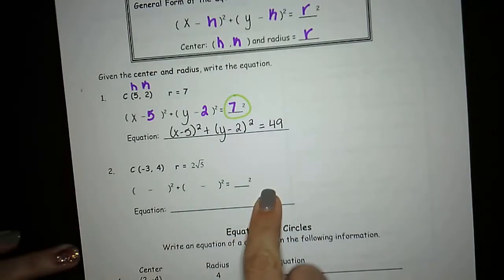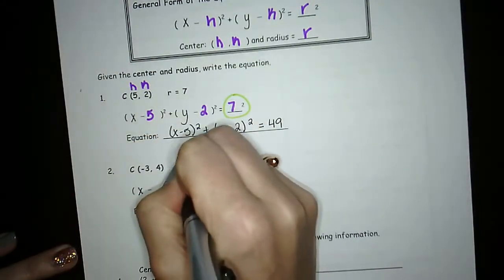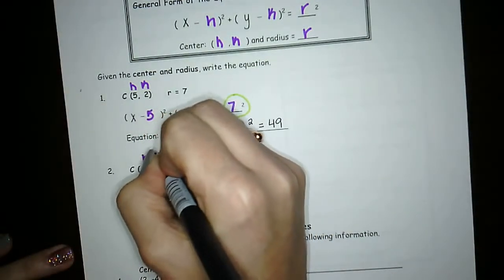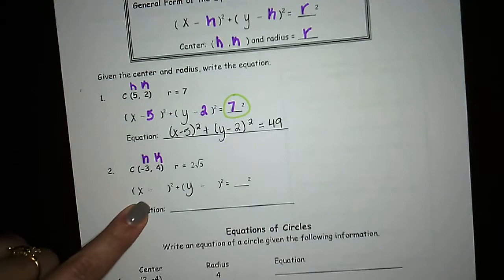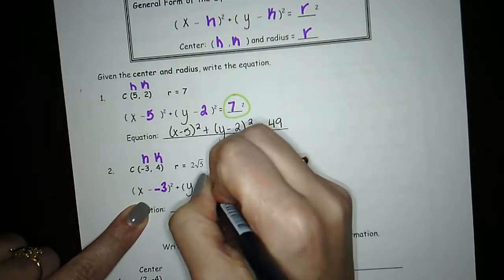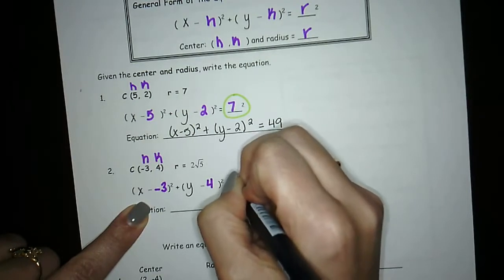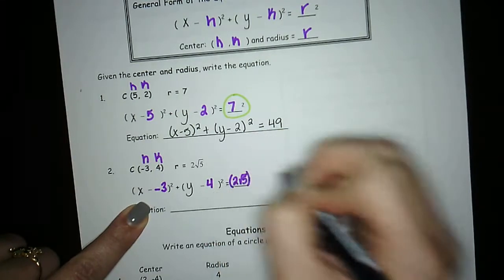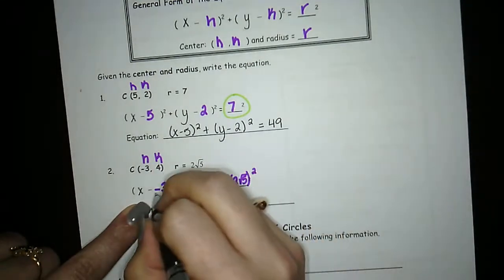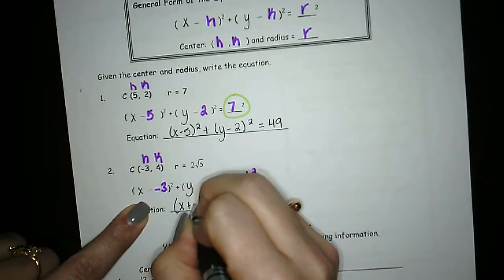We're going to do another example. x and y don't change. You're given h and k. So it's x minus a negative 3, y minus 4, and then we're going to put this in parentheses, 2 root 5, squared. Now we simplify. A negative and a negative make this a positive 3.